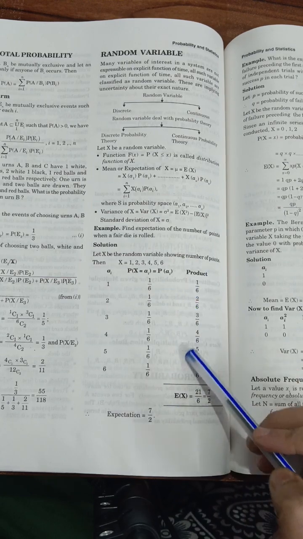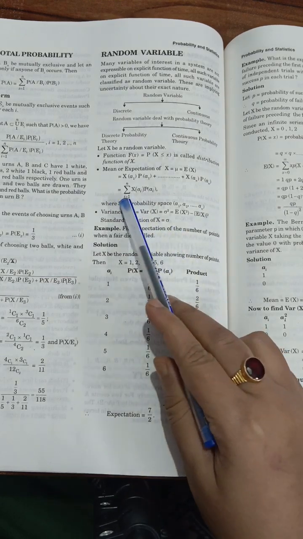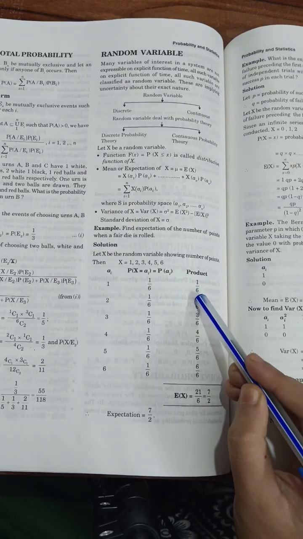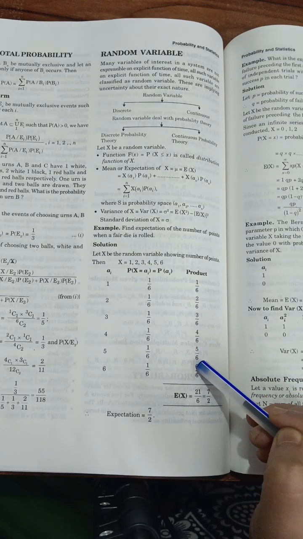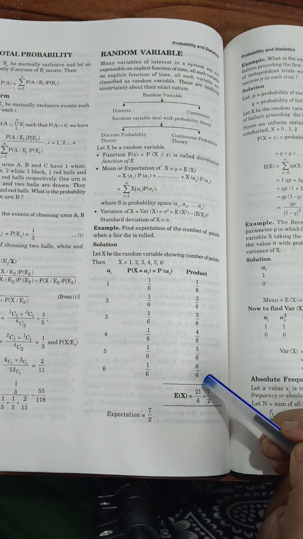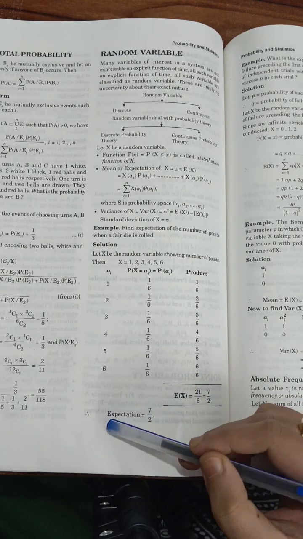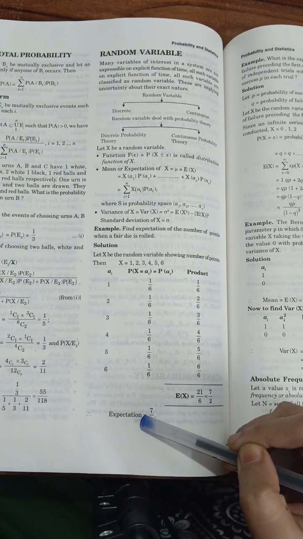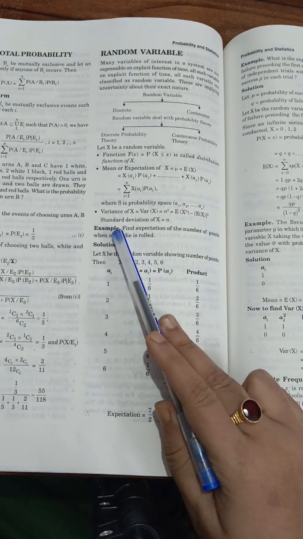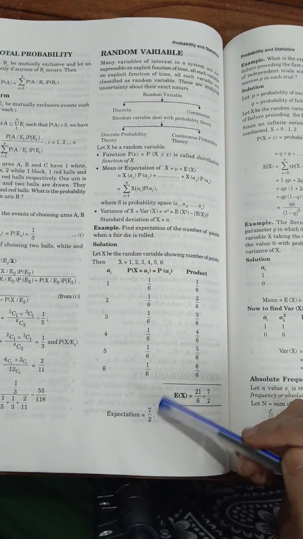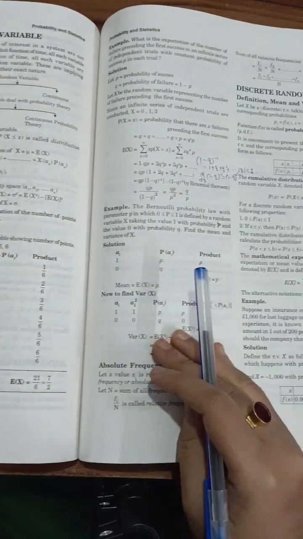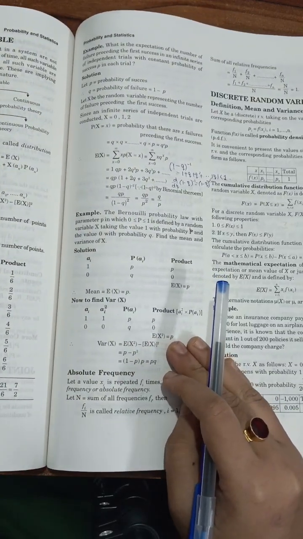Expectation is the summation of the products, right? So 1 plus 2 is 3, plus 3 is 6, plus 4 is 10, plus 5 is 15, plus 6 is 21, so 21 by 6, which is 7 by 2. So the expectation of the number of points when a fair die is rolled is 7 by 2, which is 3.5. Now we will see the next example.